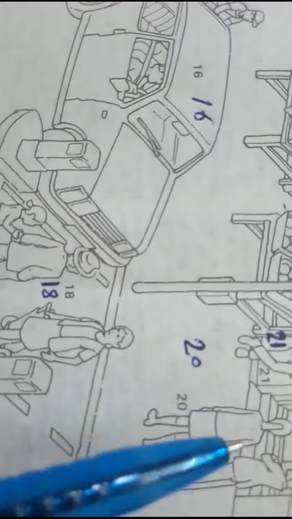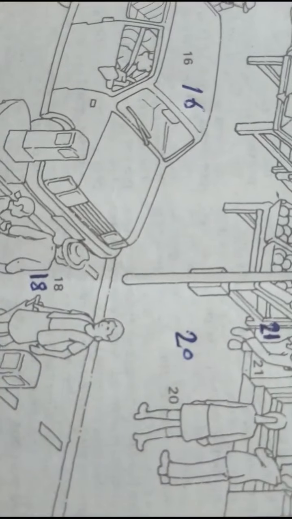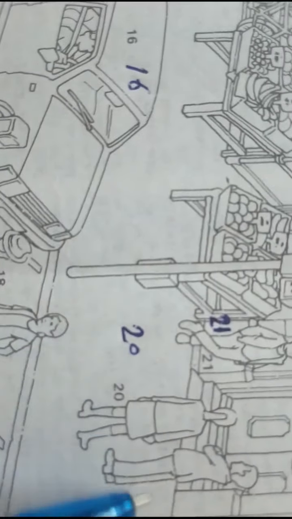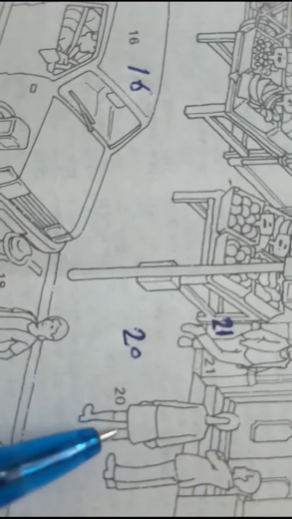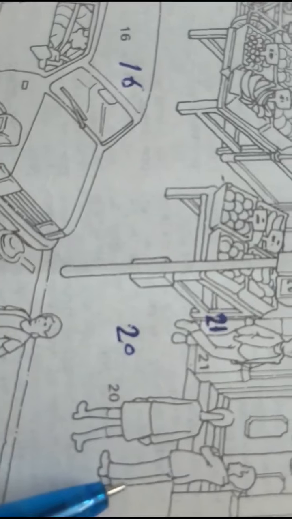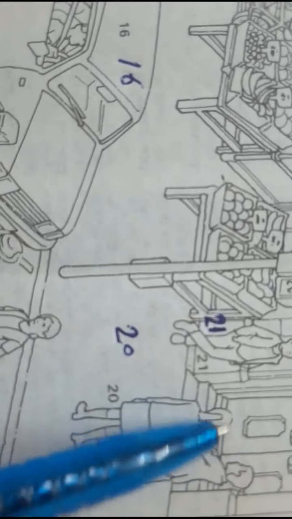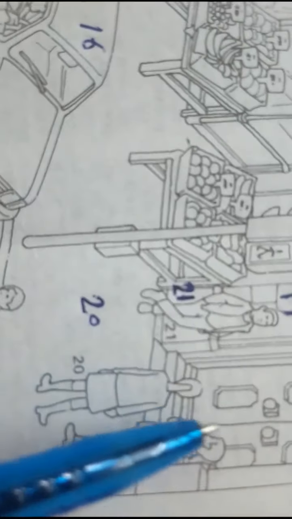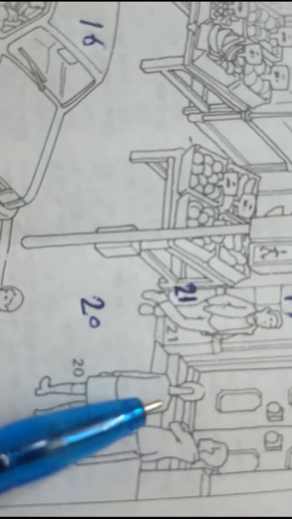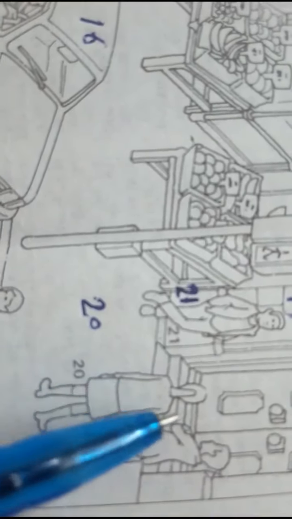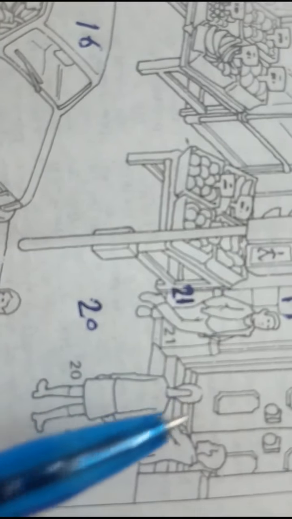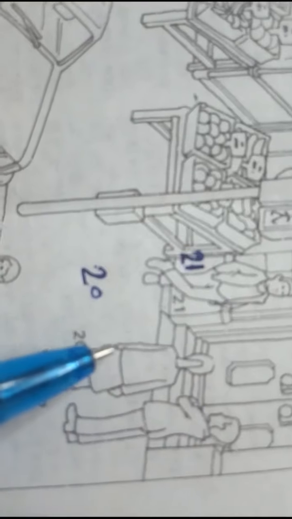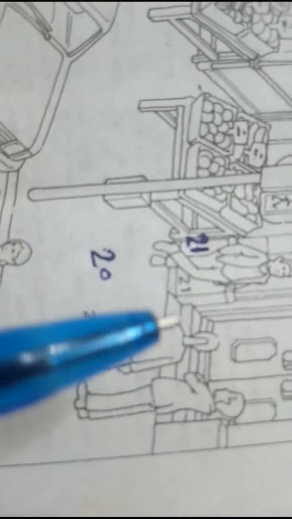A bank with some people waiting by the door for it to open.